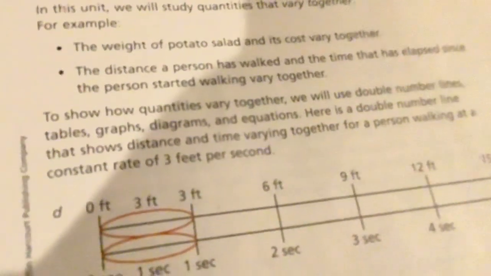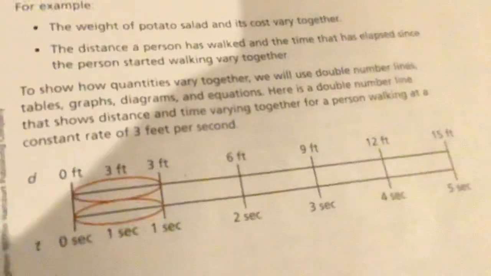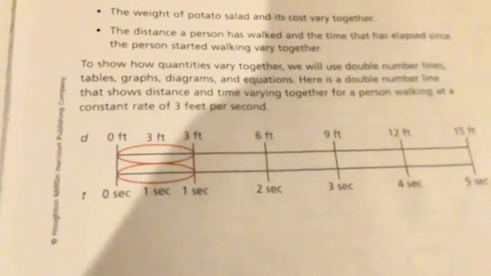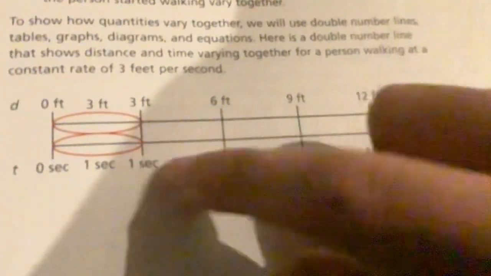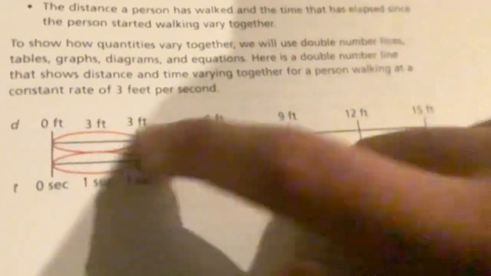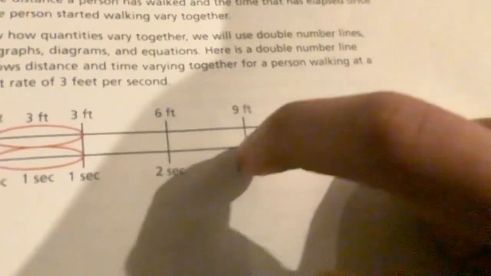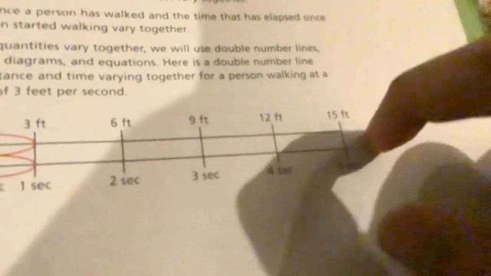Here is a double number line that shows distance and time varying together for a person walking at a constant rate of 3 feet per second. Okay, so if we look over here, the person is walking 3 feet in 1 second. This means that in 2 seconds, the person would have walked 6 feet, and in 3 seconds, the person would have walked 9 feet, and so on. It's a repeating pattern.